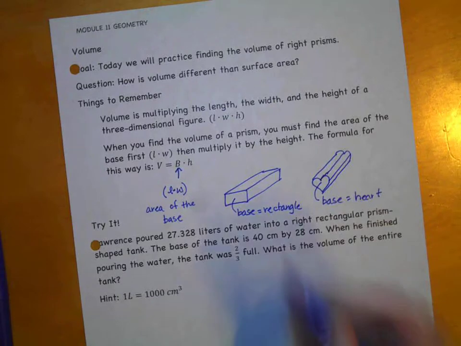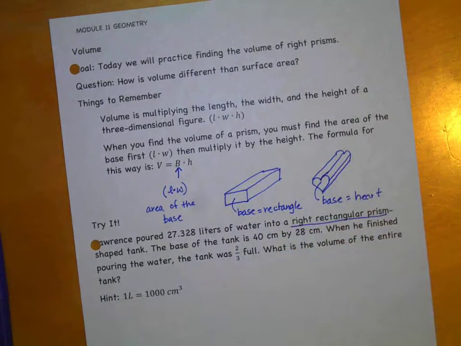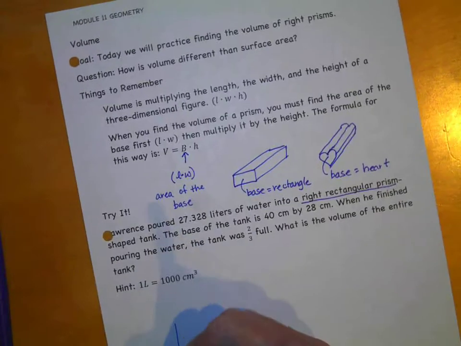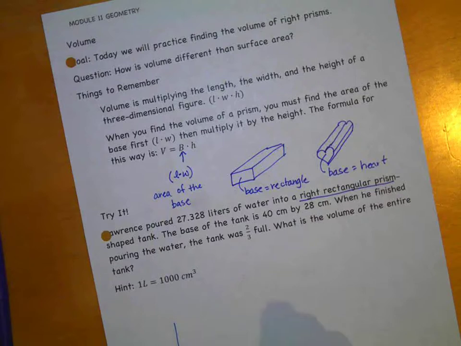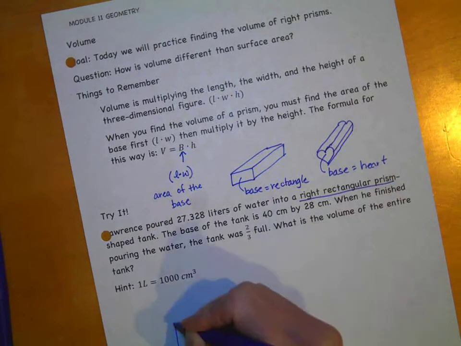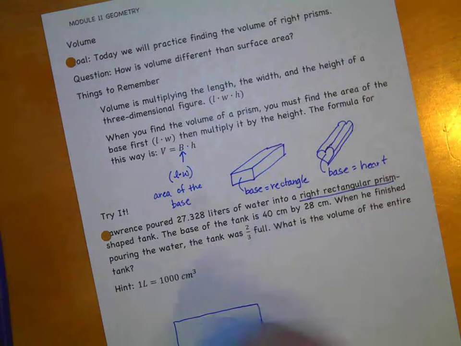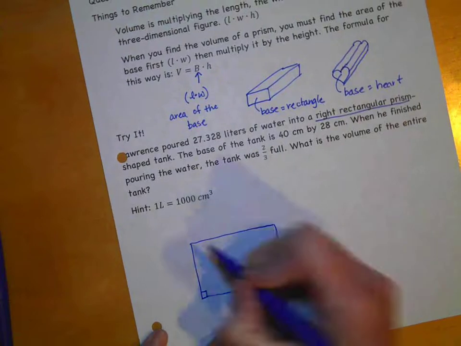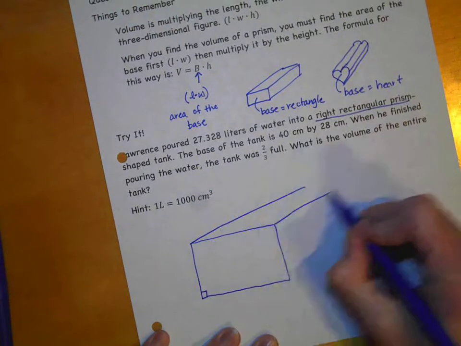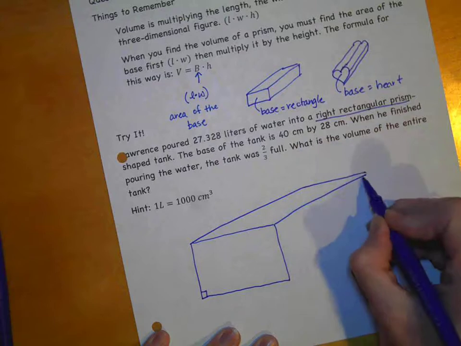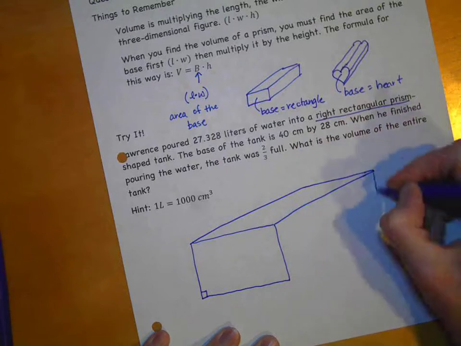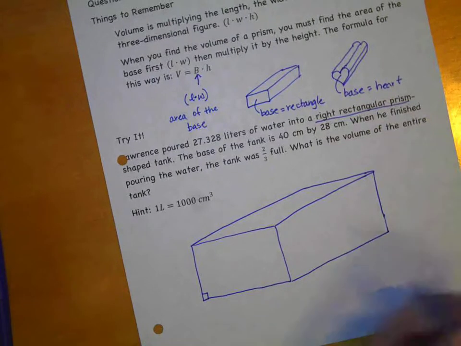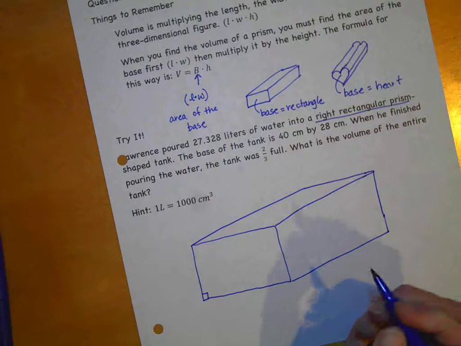Okay, so the first thing that we have to know is what is the prism that we're talking about? The prism that we're talking about is a right rectangular prism. So it looks like this. That means that it has 90-degree corners. That's what makes it a right rectangular. Then the prism part makes it look like this. And so you actually have a tank that we're using for his fish. So that's a right rectangular prism.